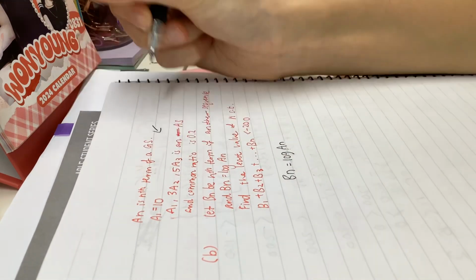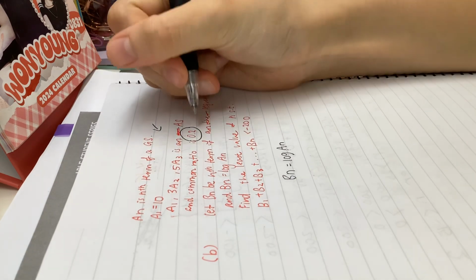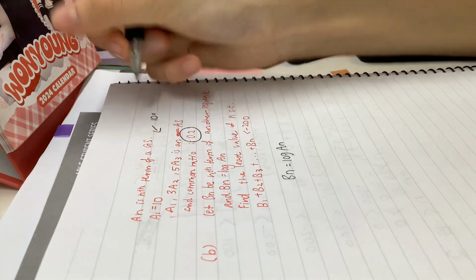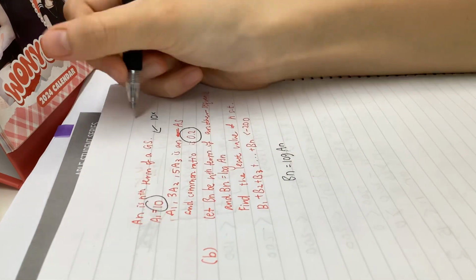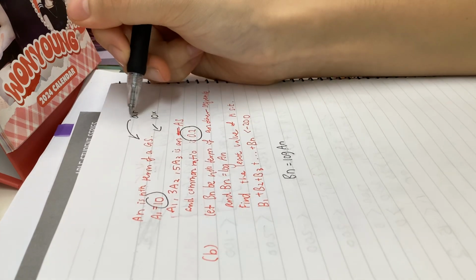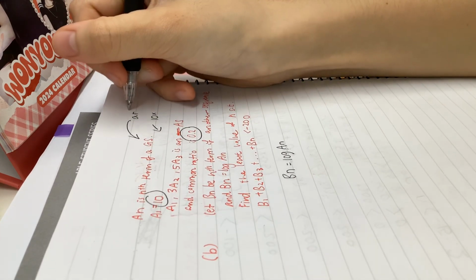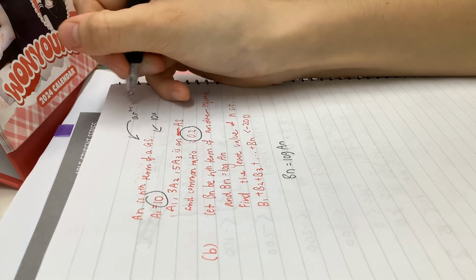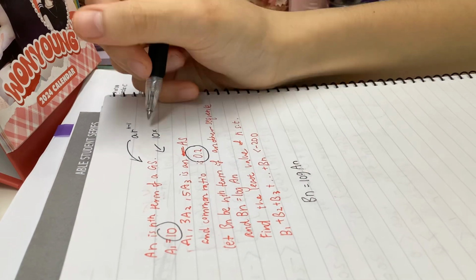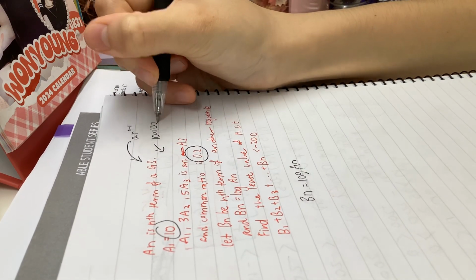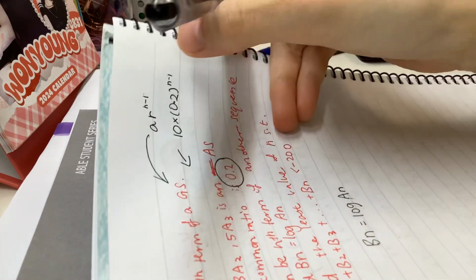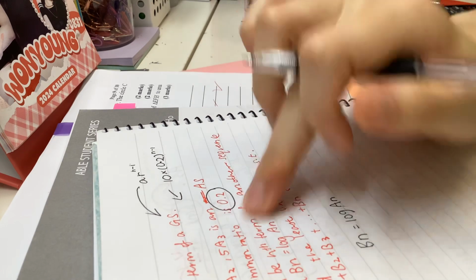So in part A, I found that the common ratio is 0.2, and this is the first term, right? Because the GS sequence would be the first term times the common ratio with this little index right here. So this would be similar, and it would be like this. This would be the formula for this question.